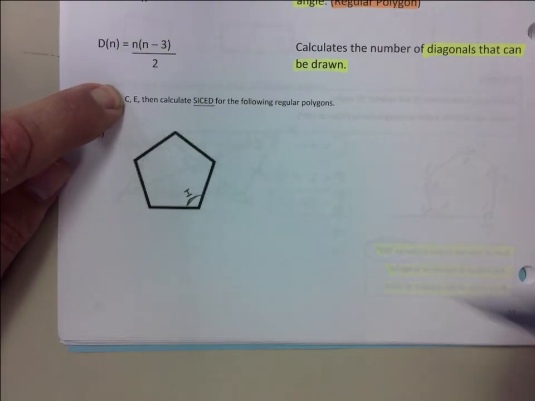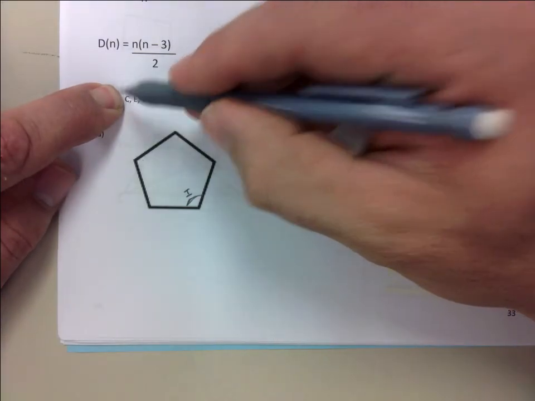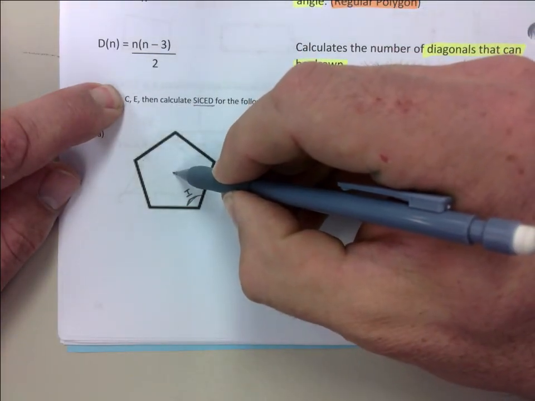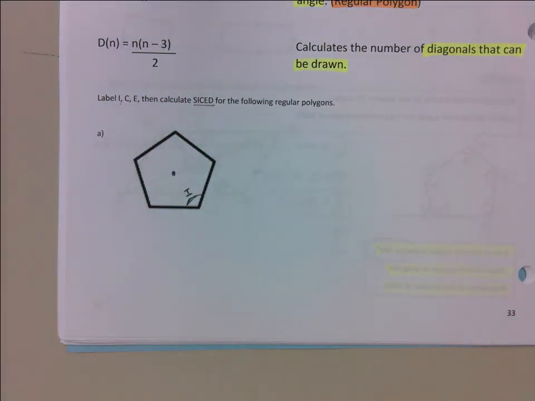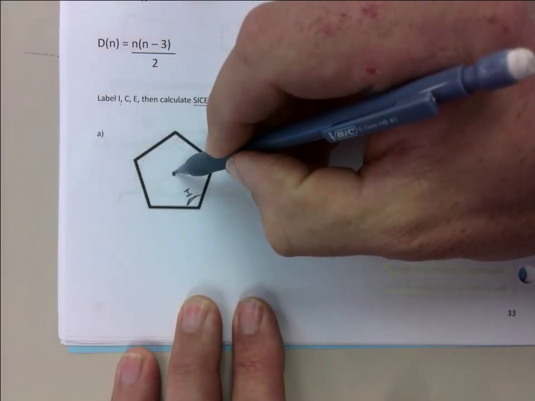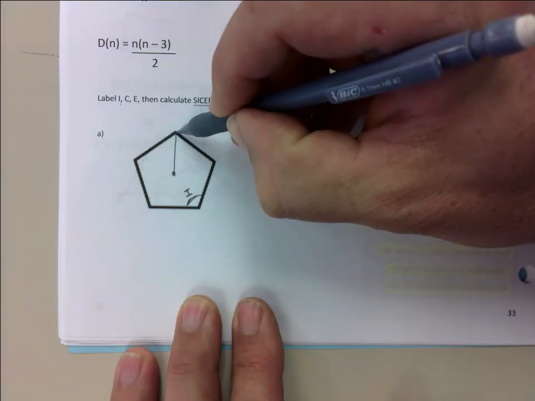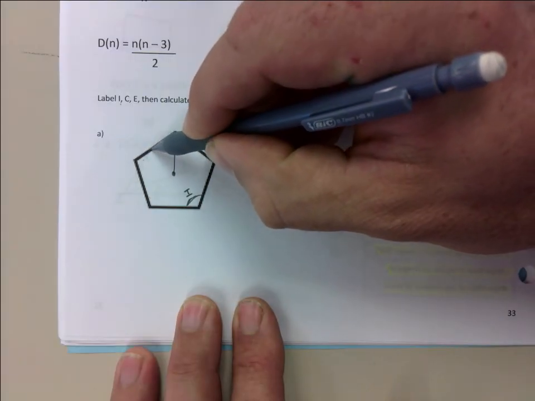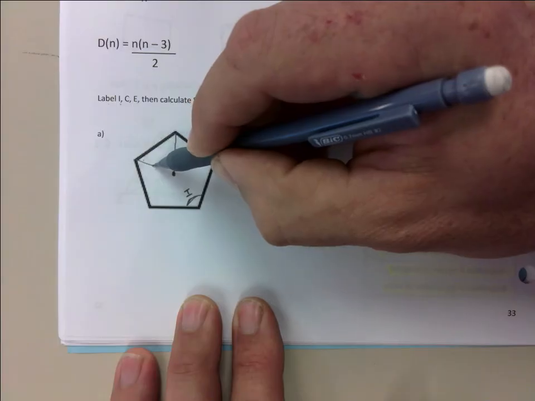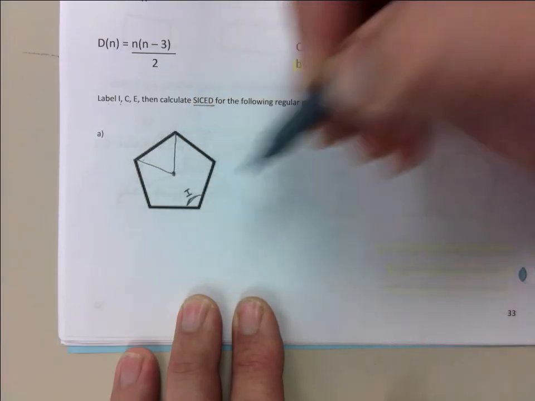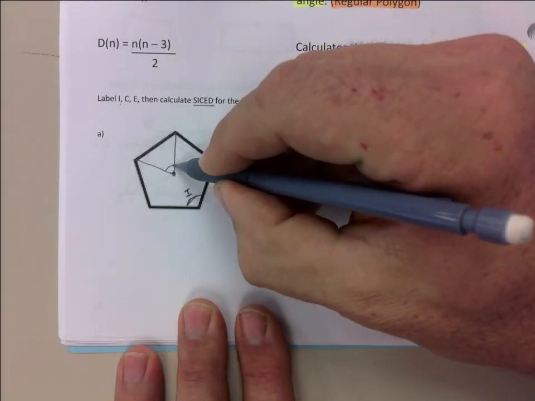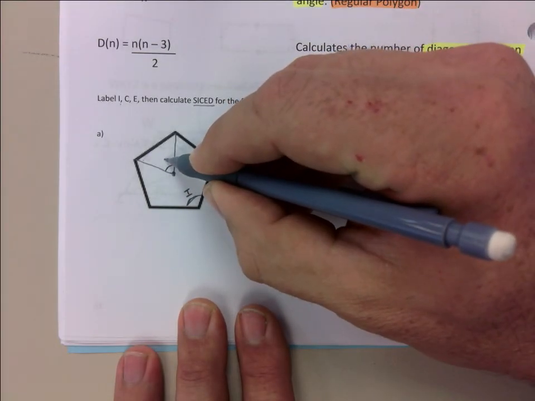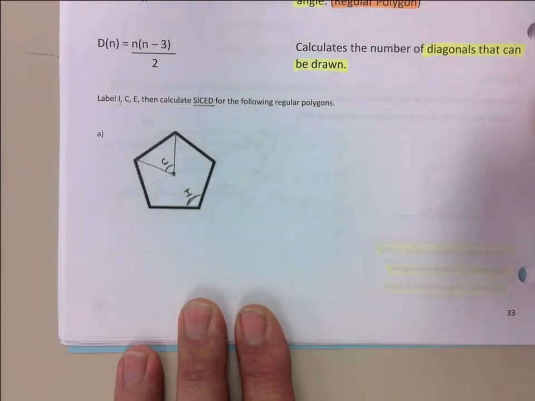C, watch this one. C stands for central. So you've got to go to the center, make a dot, and then you're going to cut out a slice of pizza, right? So you go to one corner, and then you travel along that same side, and once you get to the other corner, you slice back to the center. And this angle right here is what we call central.